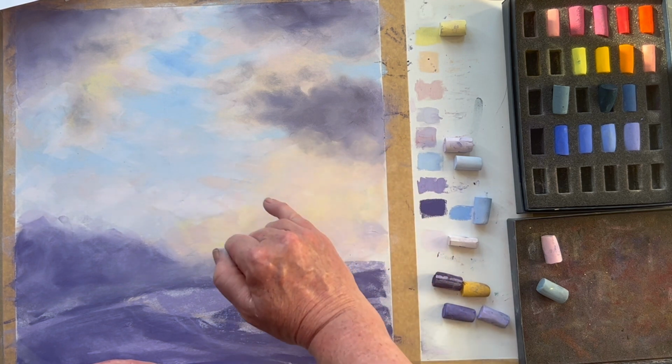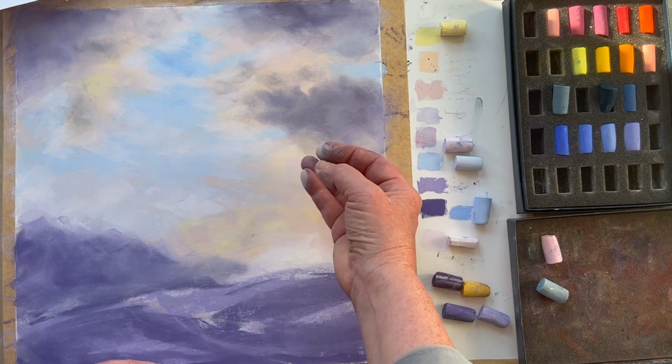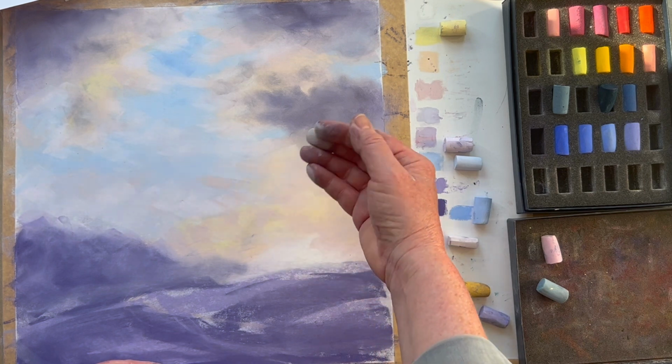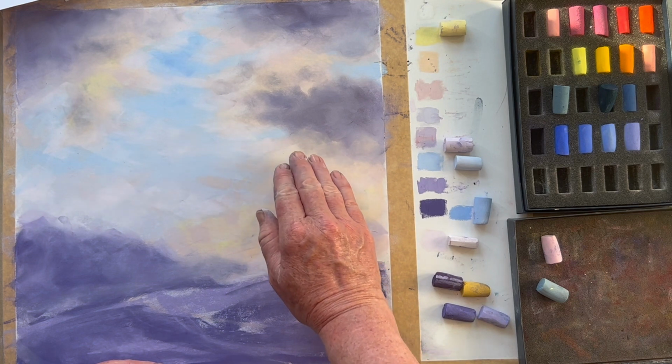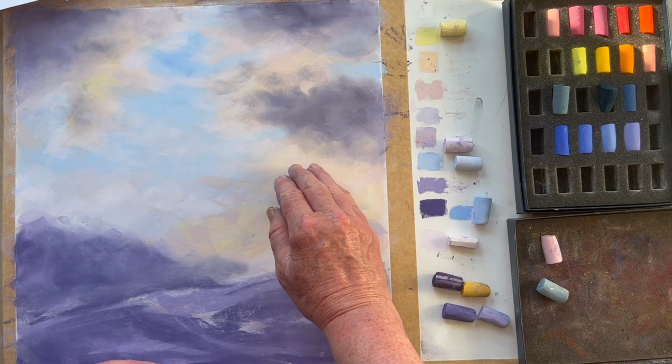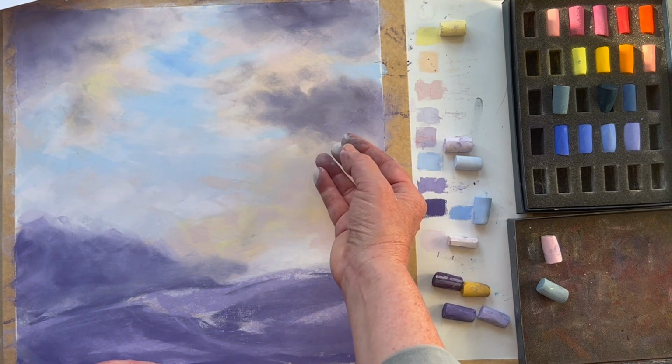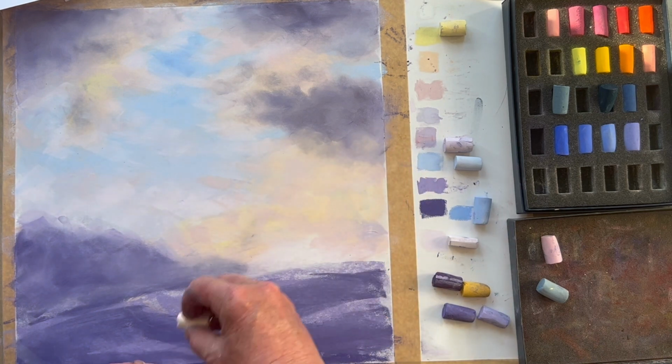Pressure is really important with your blending, because if you want that paler colour to dominate the darker cloud, for example, you need to press quite gently so that it becomes the last colour you put on, the dominant shade rather than the one underneath. So you can control that by how hard you press.